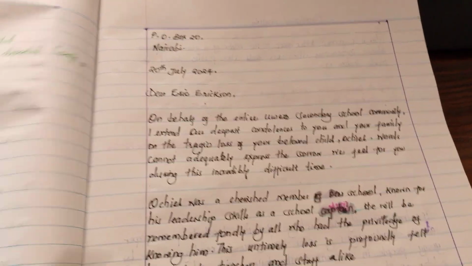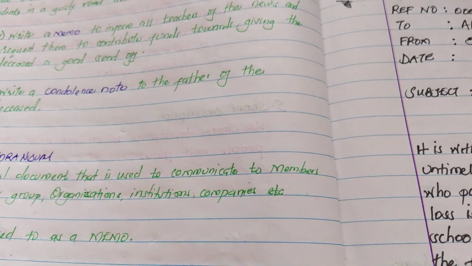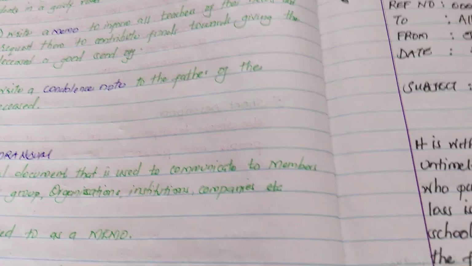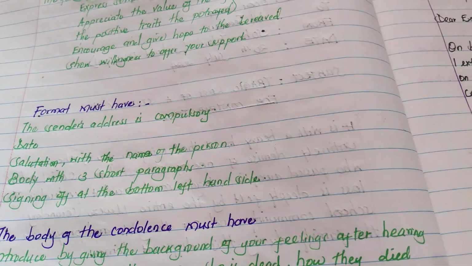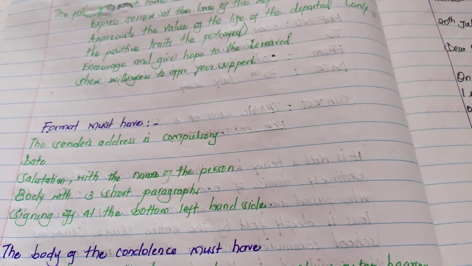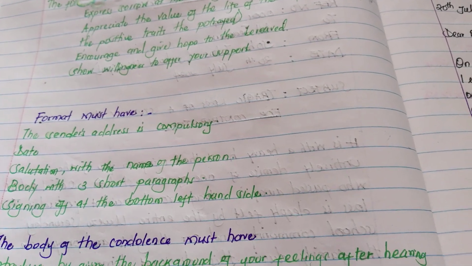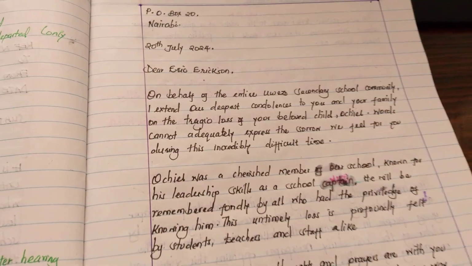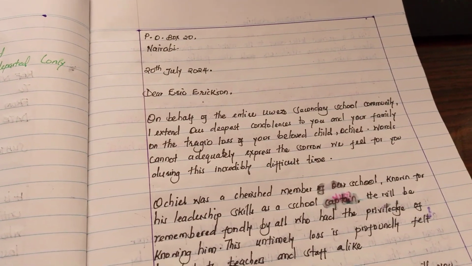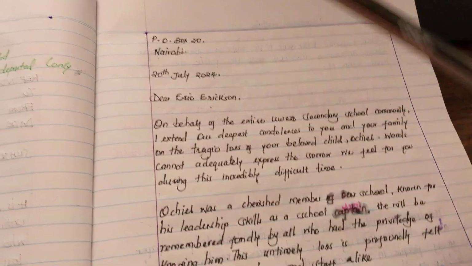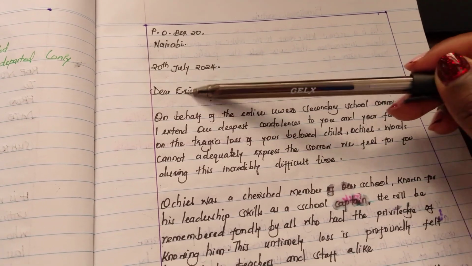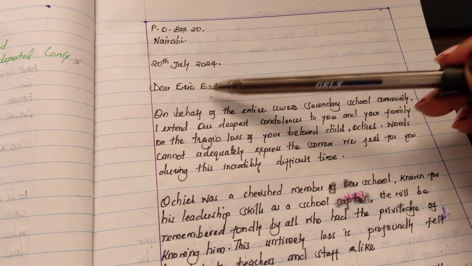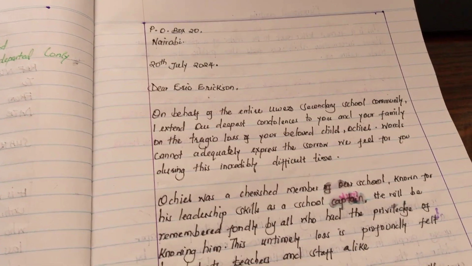Now, from our question, we are told to write a condolence note to the father of the deceased. So we are going to write this note, putting into consideration whatever we have discussed as the format and the body and the must-haves in the body of the condolence note. Remember we've said that the address is compulsory. We've put an address there. The date follows. After that, the salutation with the name of the person you're writing to. It is Dear Eric Erickson, and then your body comes next.